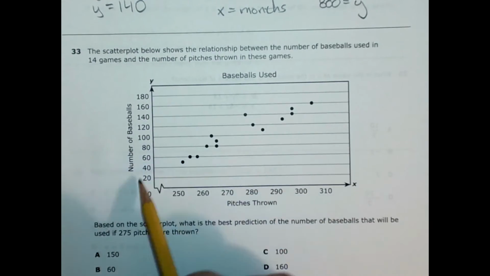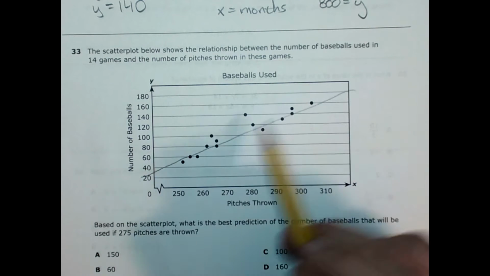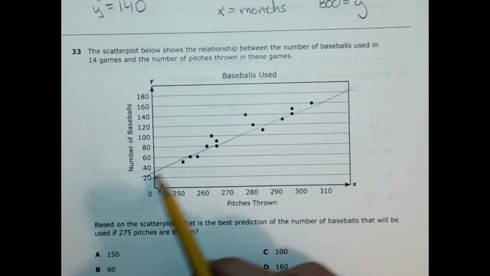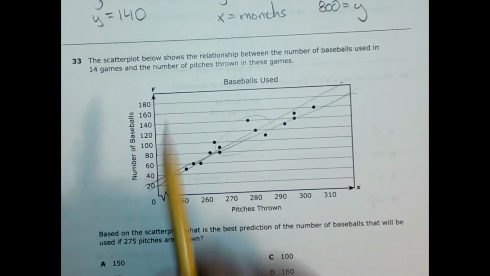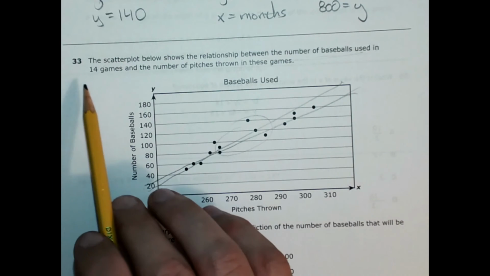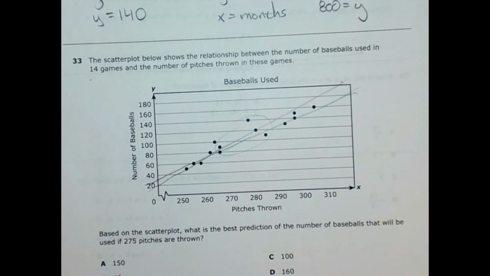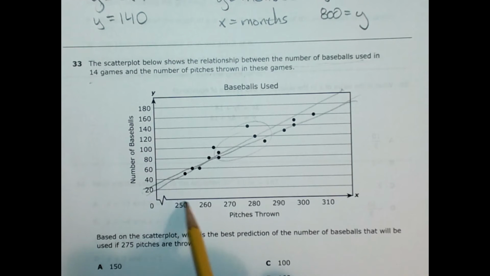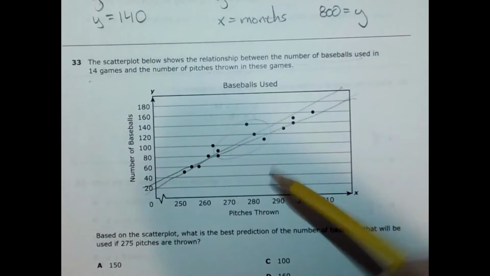Scatter plot. There's definitely a linear relationship here. I can draw a trend line. Maybe my trend line is a tiny bit low. I've got an empty space right here. The scatter plot below shows a relationship between the number of baseballs used in 14 games and the number of pitches thrown in these games. So as pitches thrown increases, number of baseballs increase.